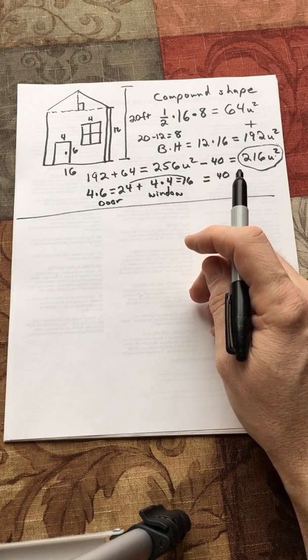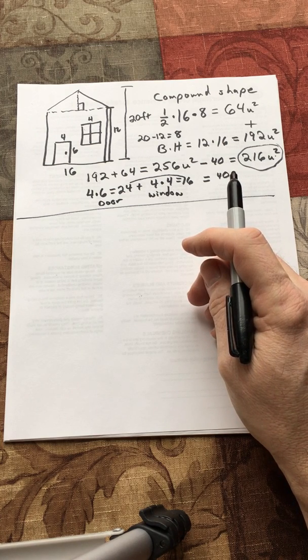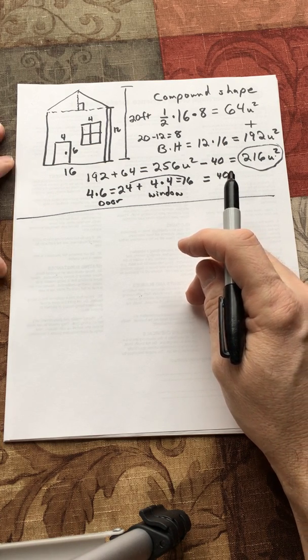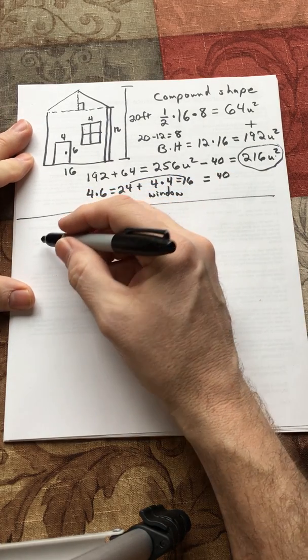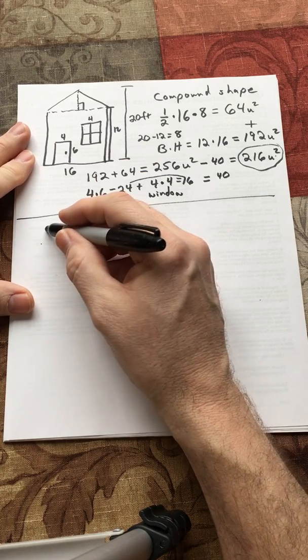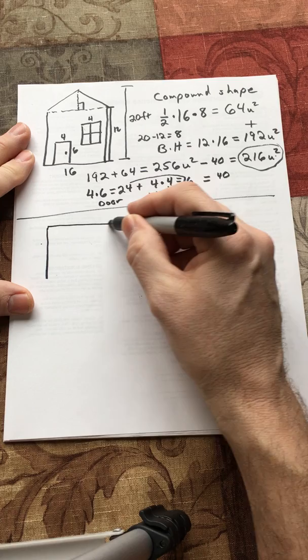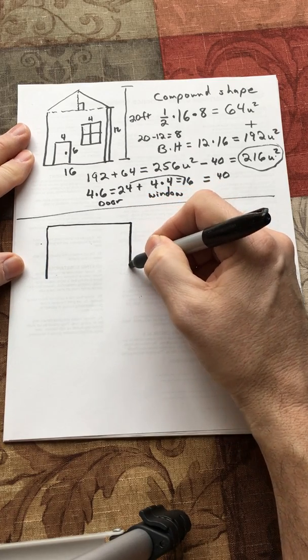All right, now, another one that's kind of interesting, you have to think a bit. So, let's say that we've got, I don't know, a flag. And that flag looks like this. It's a nice rectangle. You know, flags are usually rectangles.